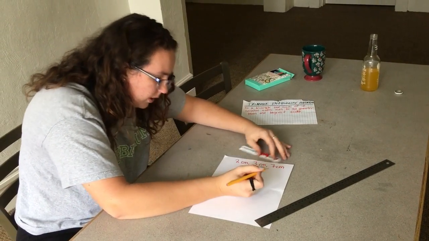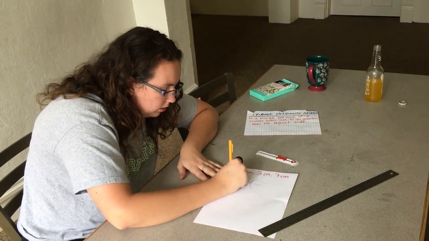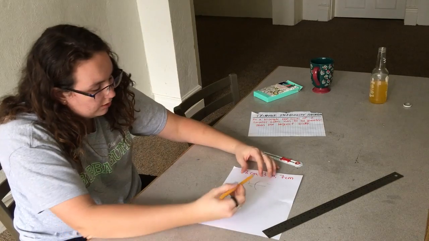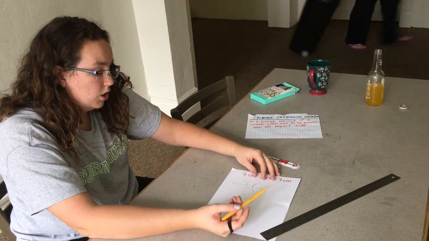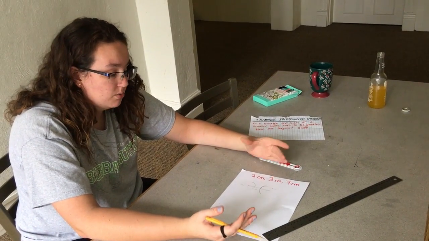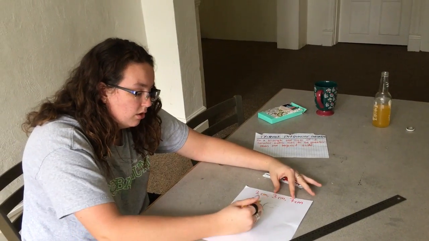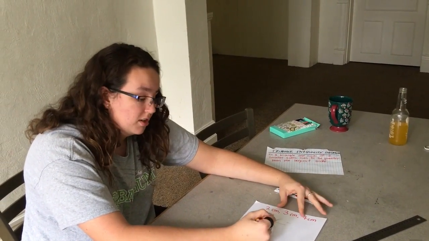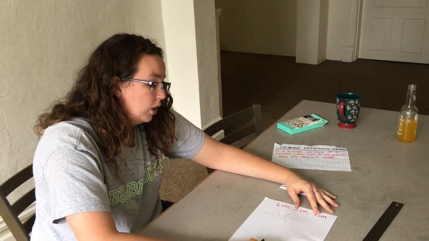Here we go. So we have our 7 centimeter, 3 centimeter, and 2 centimeter lines, and we notice that they don't match up or crisscross in the middle, so they do not create a triangle. That's because 2 and 3, the two smaller sides, when we add them together, we get 5, which is less than the longest side, which is 7. Therefore, it does not connect or intersect for us to make a triangle. And that's an example of the triangle inequality theorem.